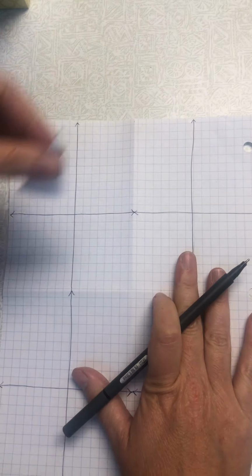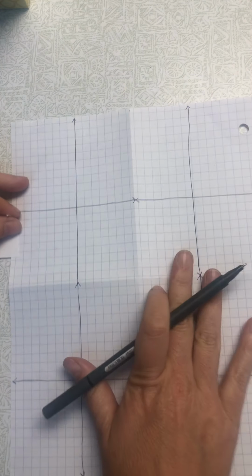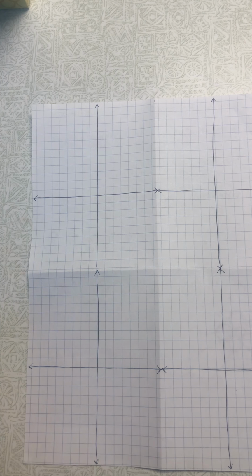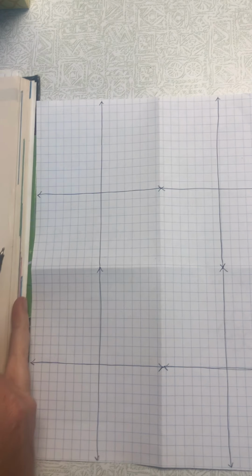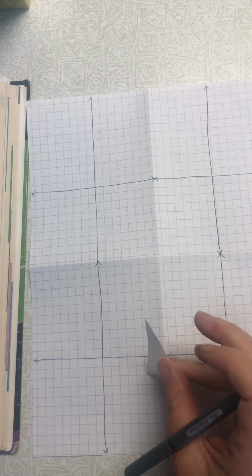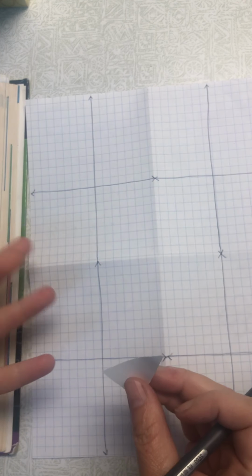Go ahead and pause this and set up a piece of paper similarly. Again, this might be something you want to watch first and then go back and do yourself. That's fine with me. It's example number 2. It's from your book, okay? But I want to show it to you. All right, so here we go.